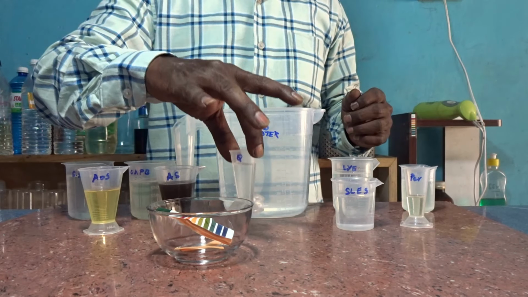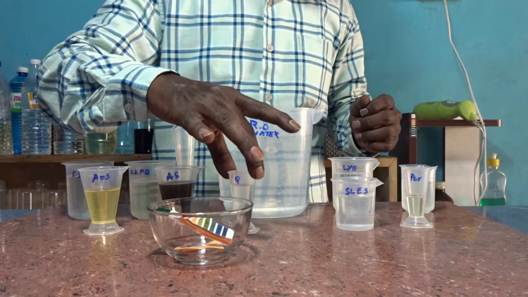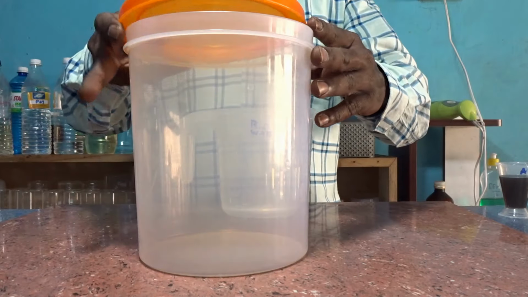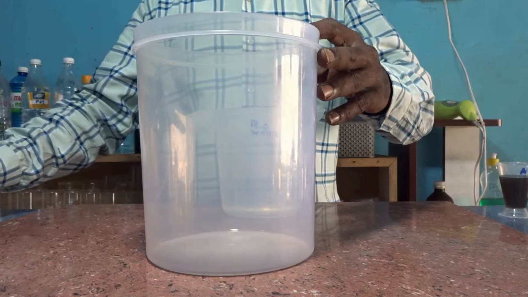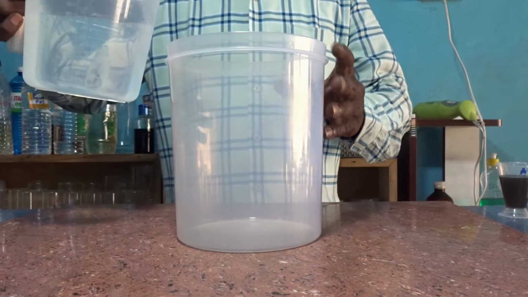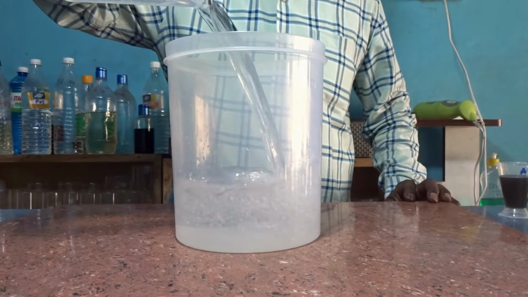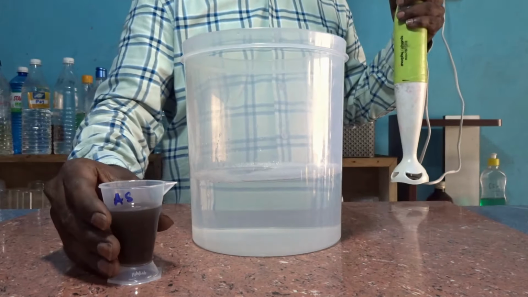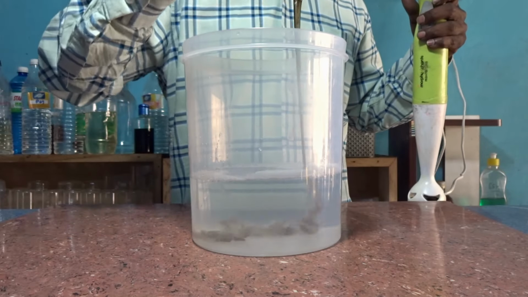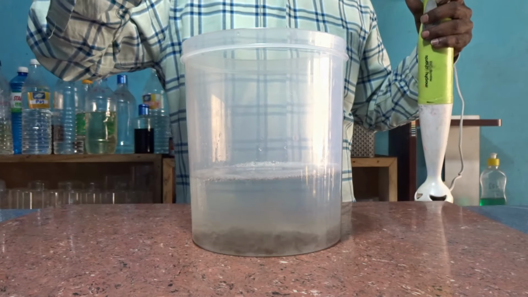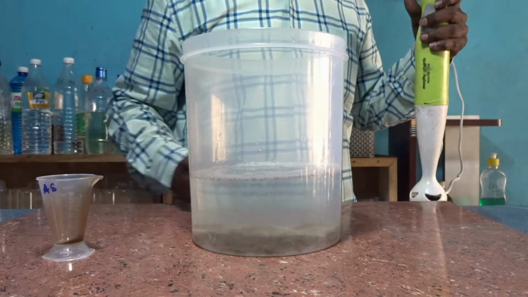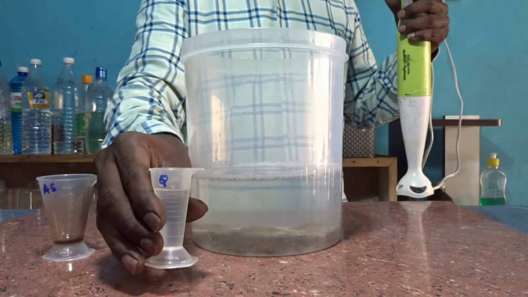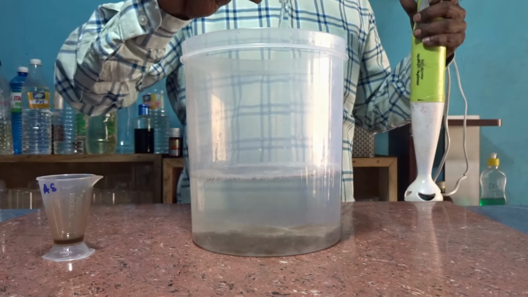Today our batch size will be 1400 ml. I have taken all the raw materials as per the formula. Let us start the process. This is a 3 liter capacity plastic vessel. First I am charging the RO water. Then I am charging the acid slurry, and simultaneously I am charging the Questal.